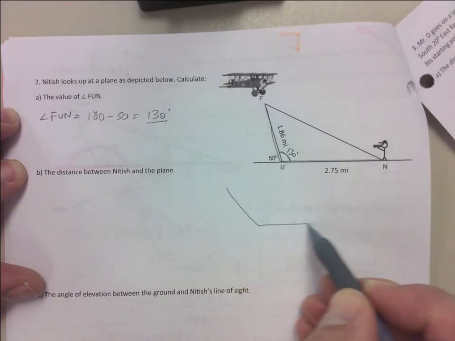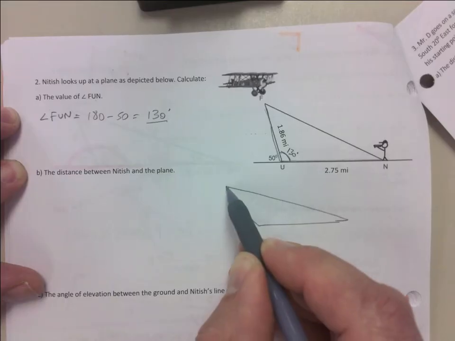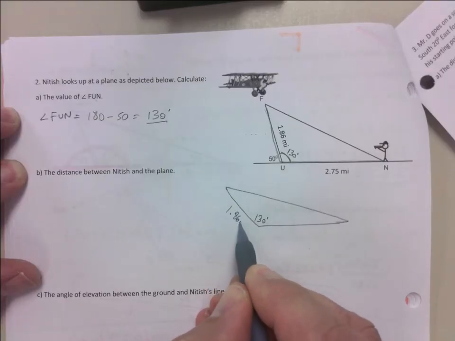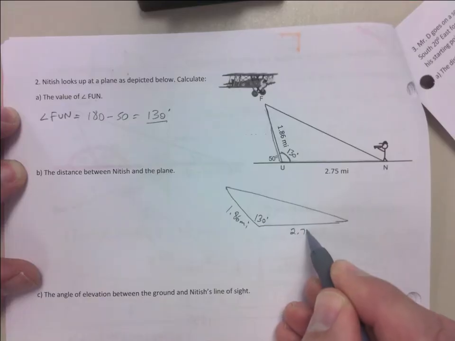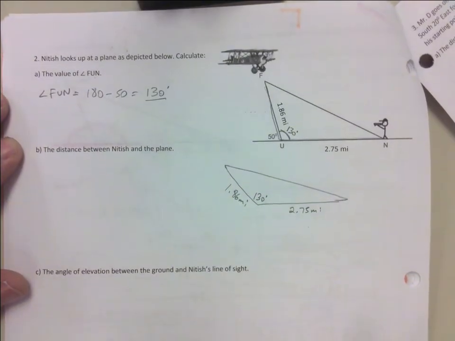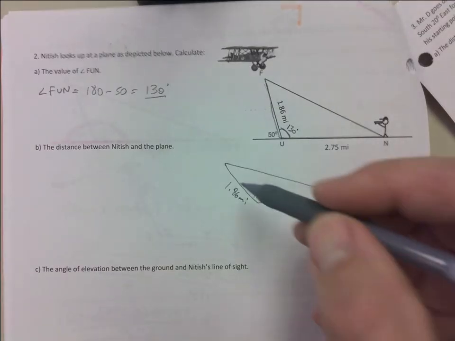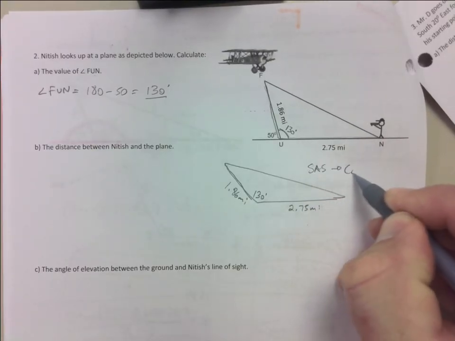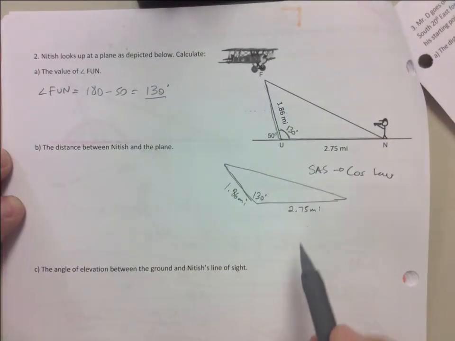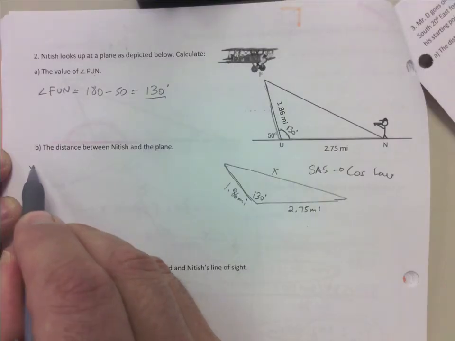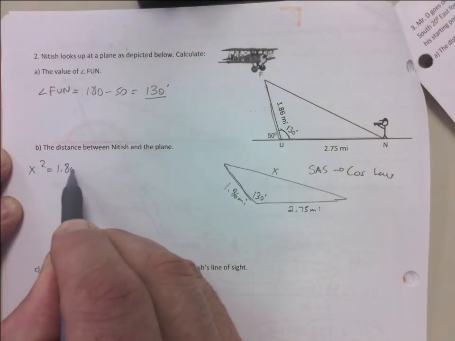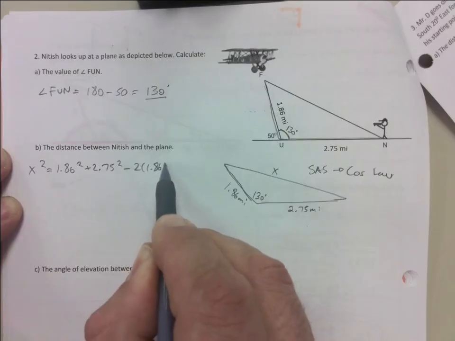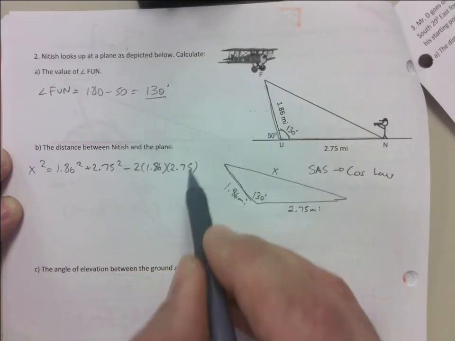Some of you might need to sketch out when it's too busy in there. Just copy down the information that you absolutely need. Okay, so what do you have there when it's like that? What case are we talking about? Side, angle, side, right? So we know that that's cosine law. Let's call this x. So it'll be x squared is equal to 1.86 squared plus 2.75 squared minus 2 times 1.86 times 2.75 times cosine of 130.